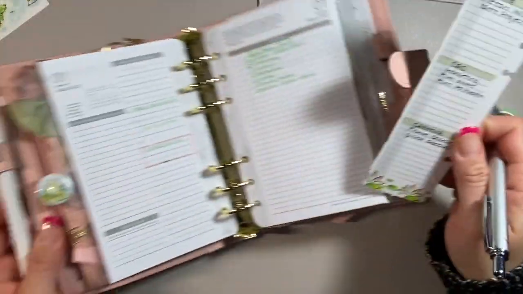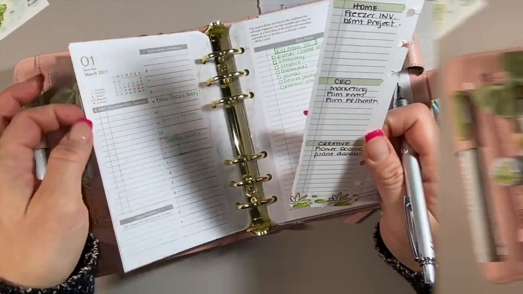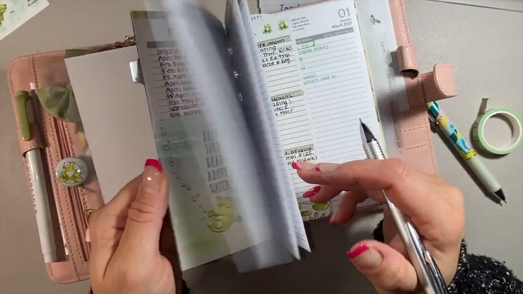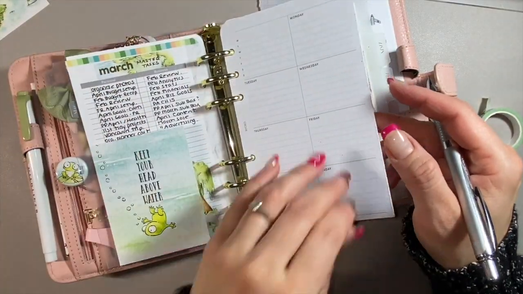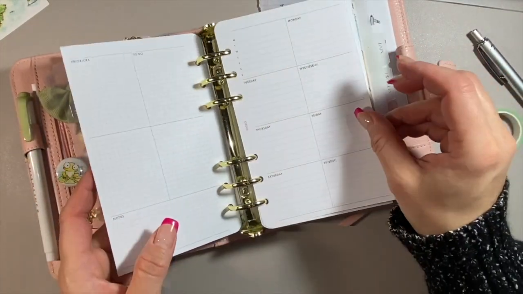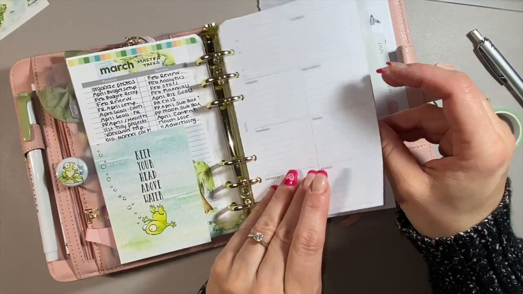I'm just going to look at my master task to see if there's anything I forgot here. And then we need to plan. So this part, I'm not sure if I'm going to be talking my way through it. I think I'll fast forward this one. My goal is to plan on these tiny little sheets.